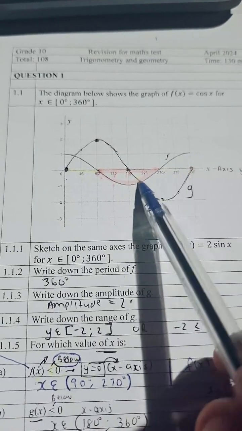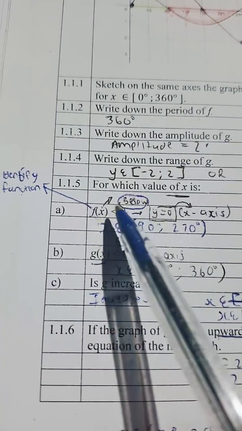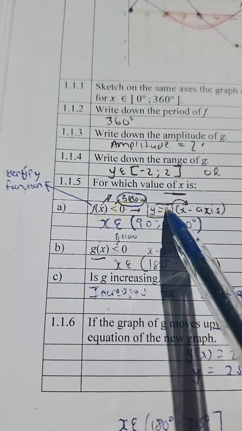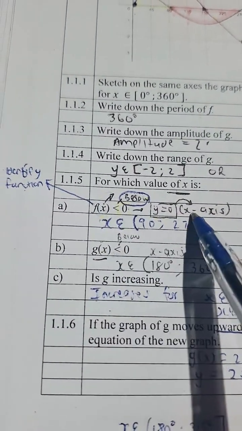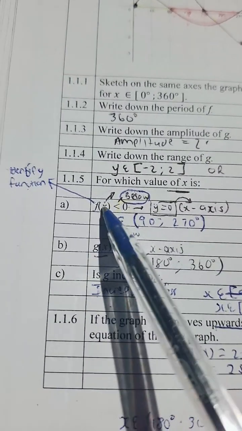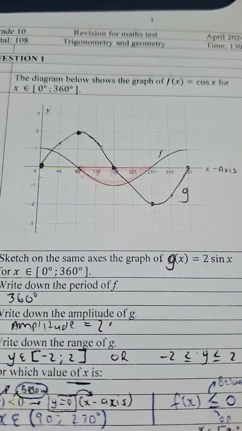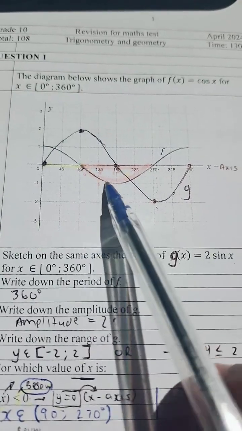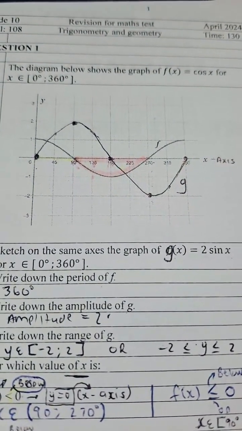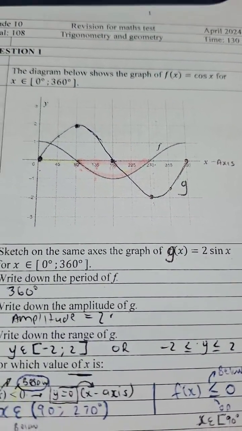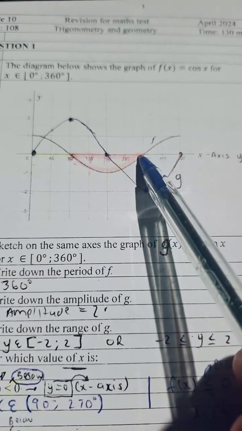And then after identifying who they are talking about, what is this less than saying? It is saying below. Below who? Below the x-axis. Are you with me? So now we can say, in this function, where is the region or the interval where this function is below the x-axis? We can clearly see it is from 90 to 270. You see that? I hope you are really seeing that. It is between 90 and 270.